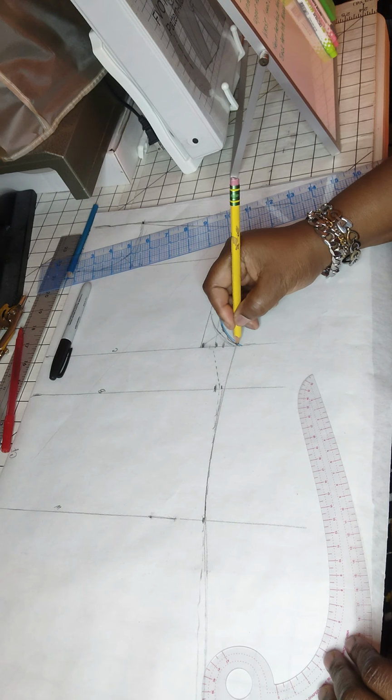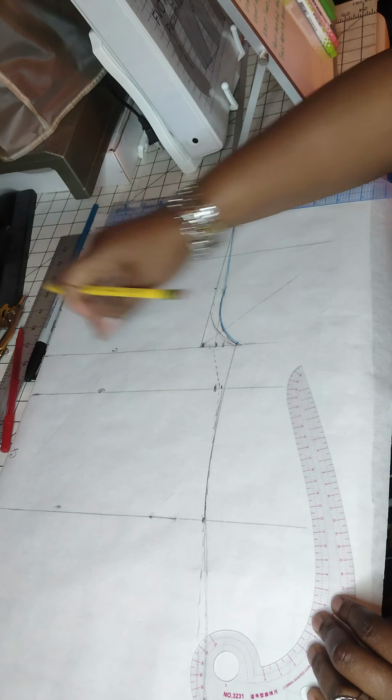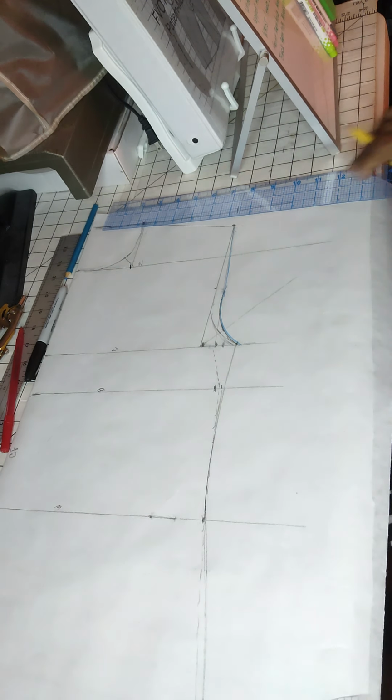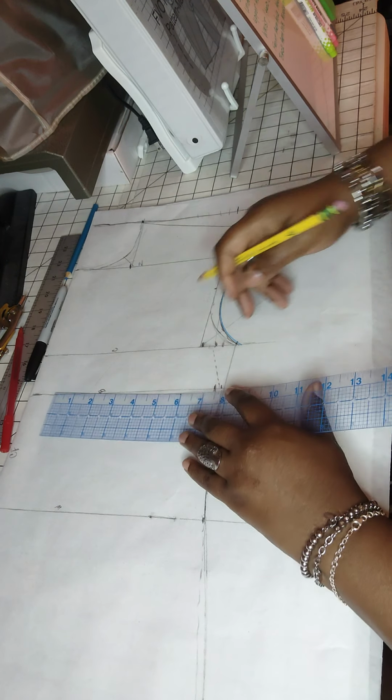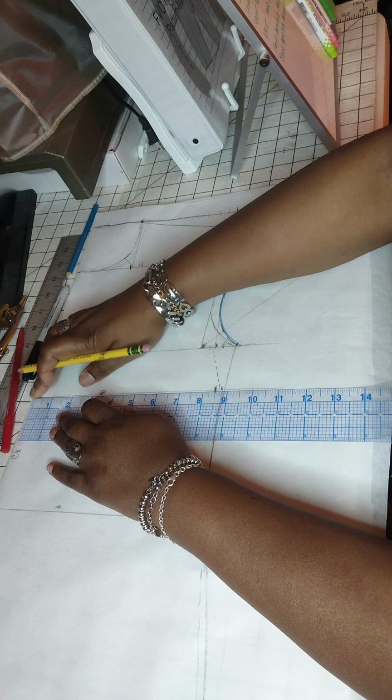Okay, all right. Now, let's go ahead and do some things we know we have to do, right? We have to come to the bust line, and we have to put in our bust span.